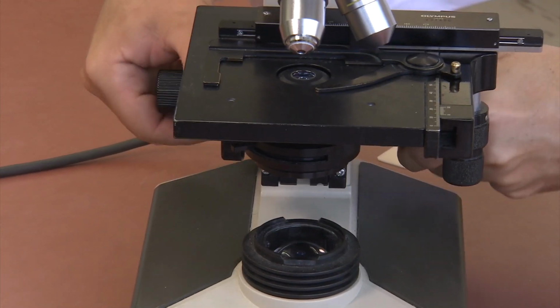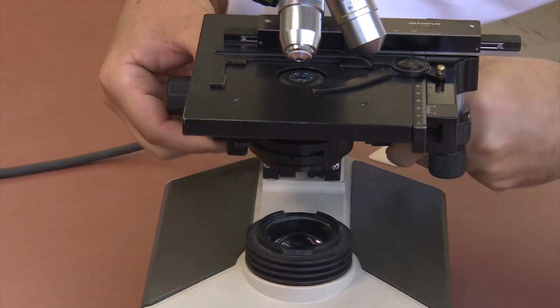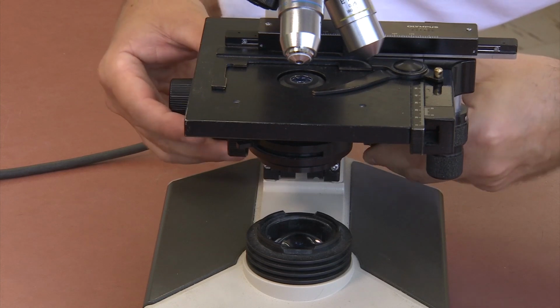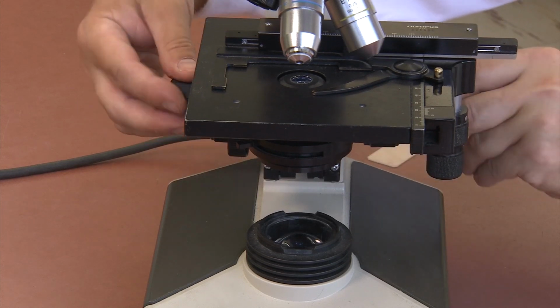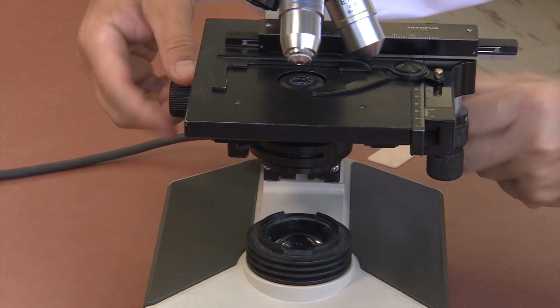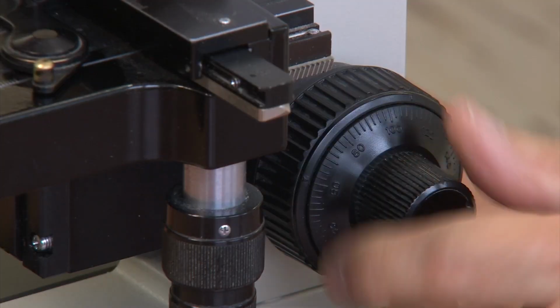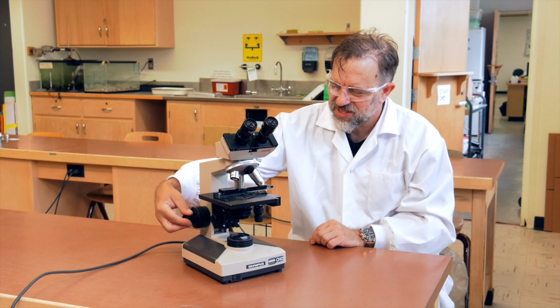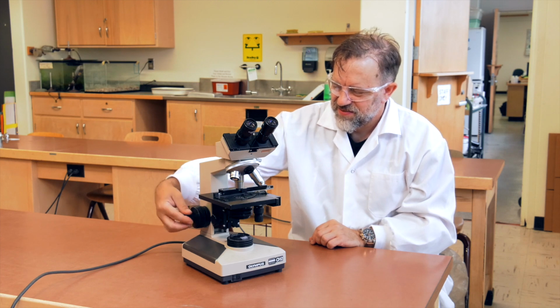As the name implies, the coarse focus is for large movements and should only be used when focusing using the 4 times objective. The fine focus makes smaller adjustments to the stage height and is used for focusing on your specimen when using 10 times and 40 times objectives.